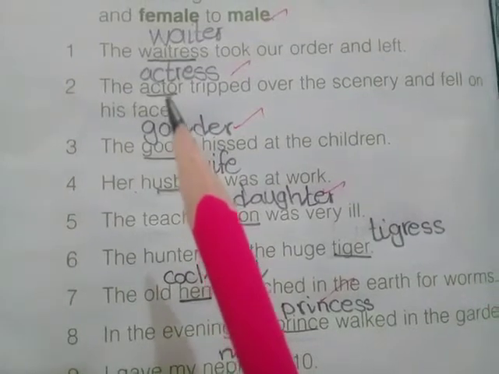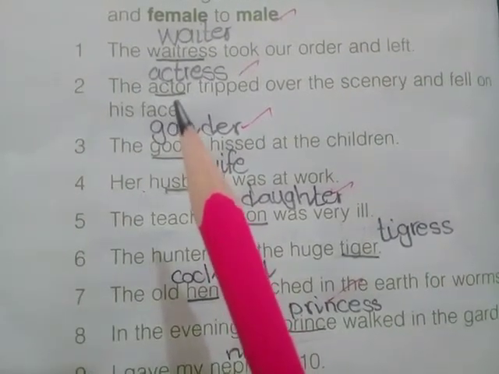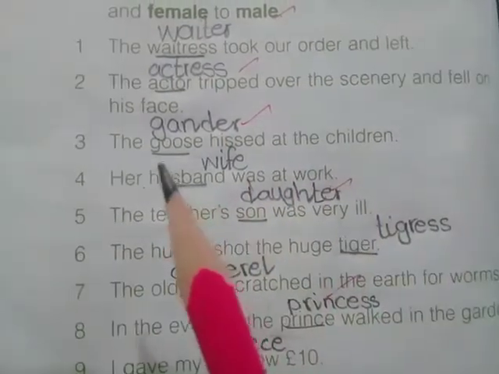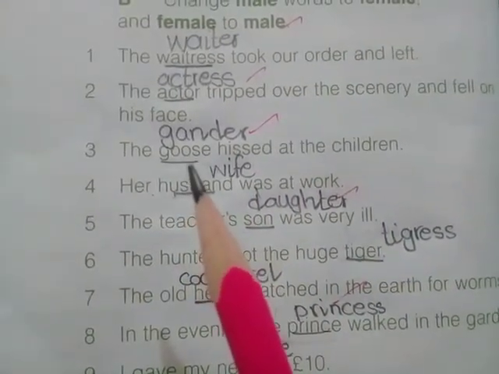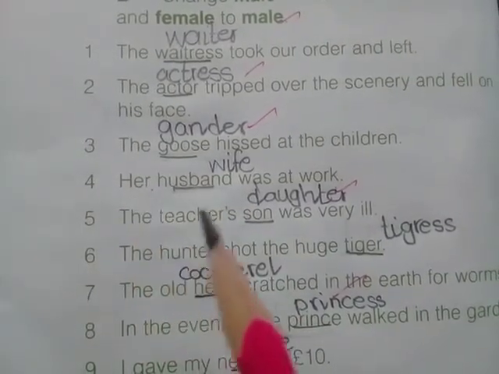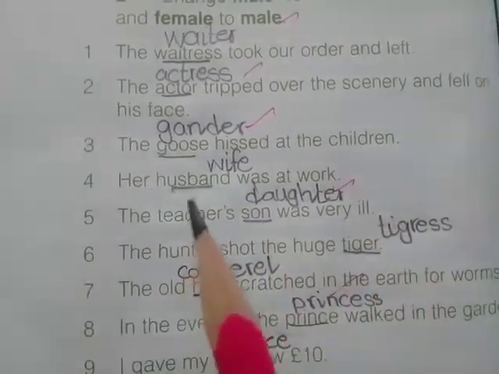Second sentence is: the actor tripped over the scenery and fell on his face. And what will be the female of actor? It will be actress. Number three is: the goose hissed at the children. What will be the male of goose? It will be gander.